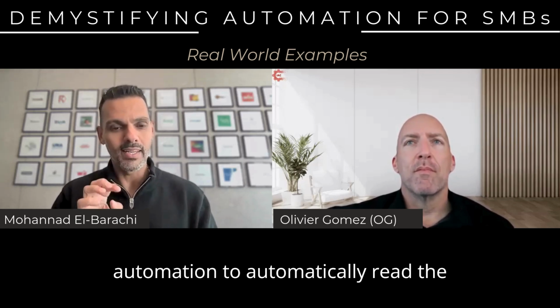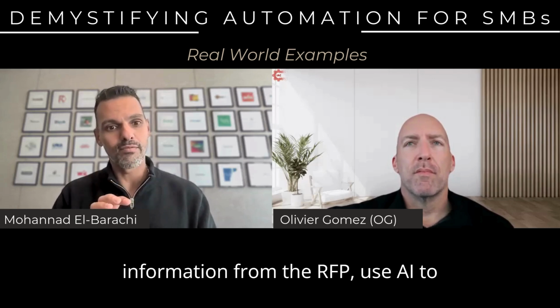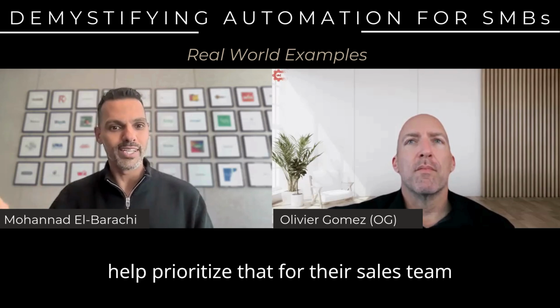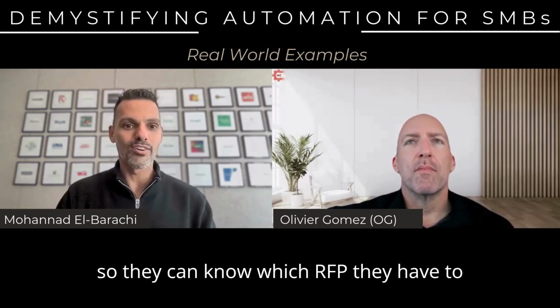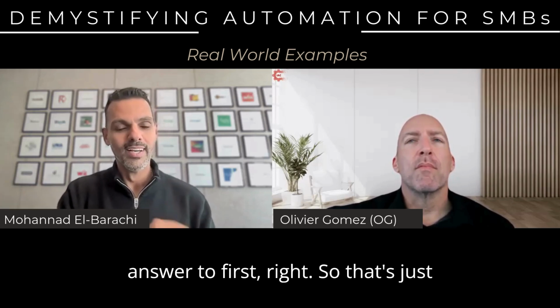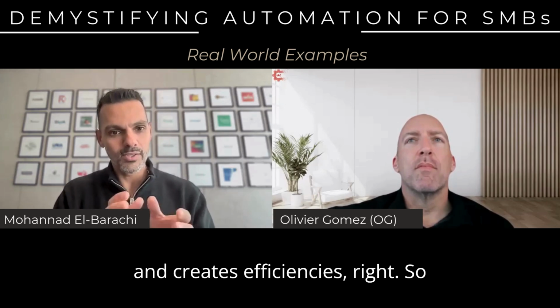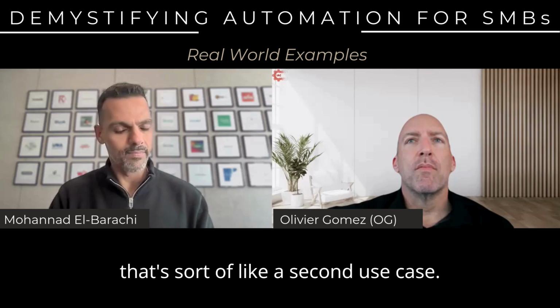So what we did is automation to automatically read the information from the RFP, use AI to help prioritize that for their sales team so they can know which RFP they have to answer first, right? So that's just one less thing that optimizes and creates efficiencies, right? So that's sort of a second use case.